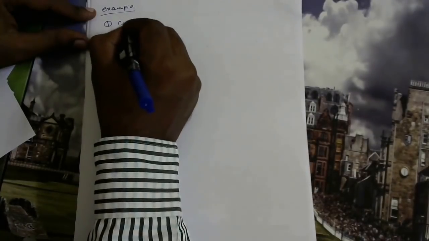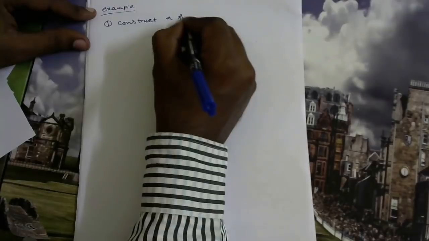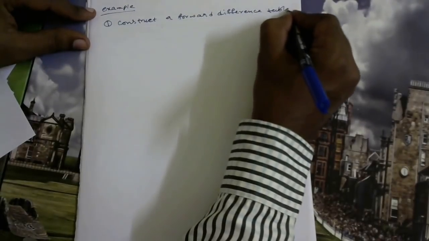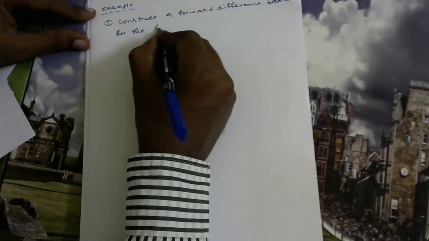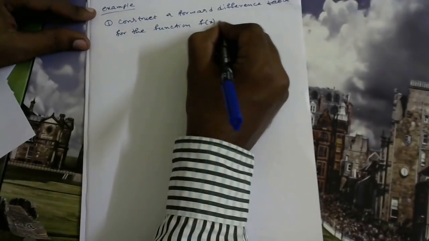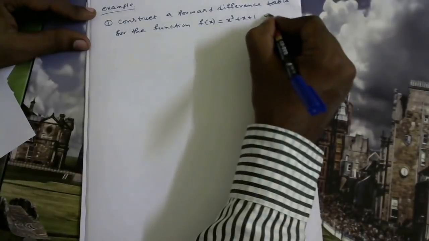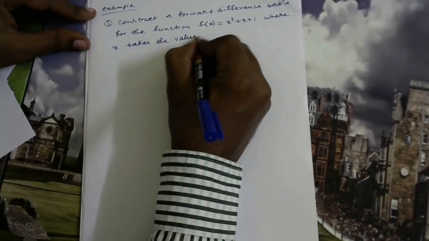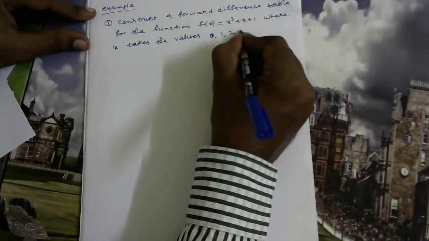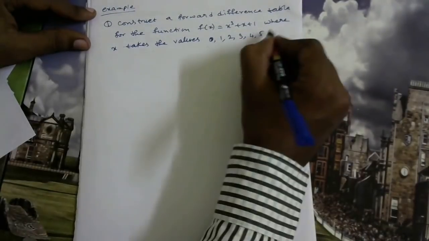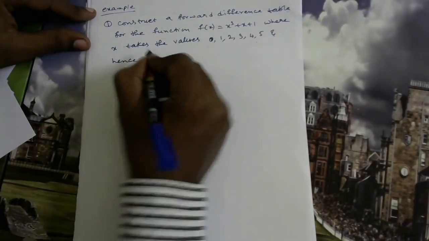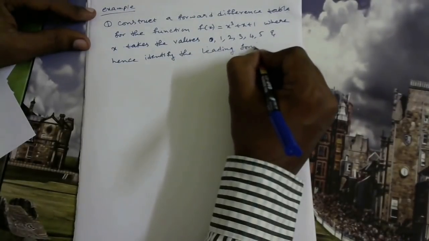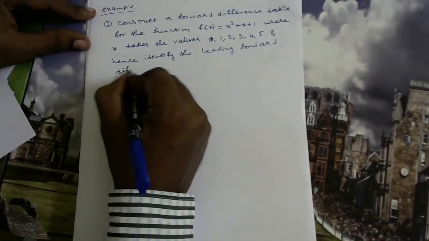Example, first one: construct a forward difference table for the function f of x equals x cube plus x plus 1, where x takes the values 0, 1, 2, 3, 4, 5, and hence identify the leading forward differences.